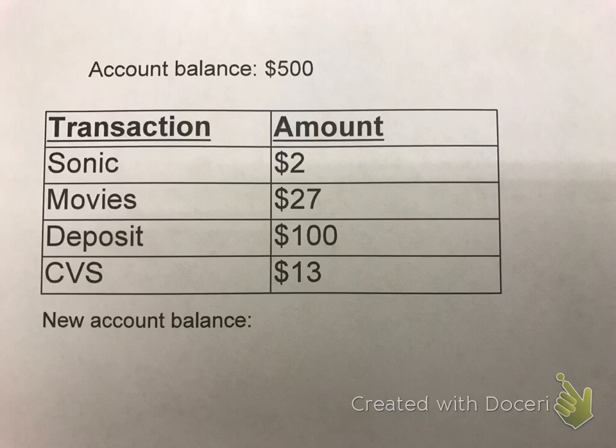So we started with 500. We are going to Sonic and we're spending $2. So that brings our new account balance to $498 because we took $2 out of that account to pay for the Sonic. Then we went to the movies and we spent $27. So after we take the 27 away, we've got $471.